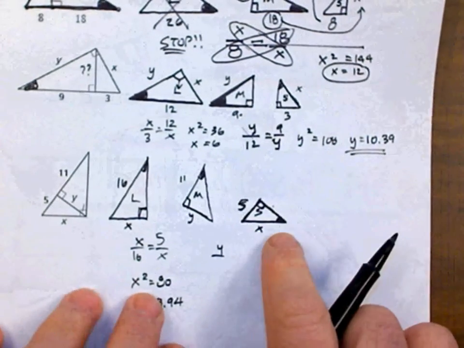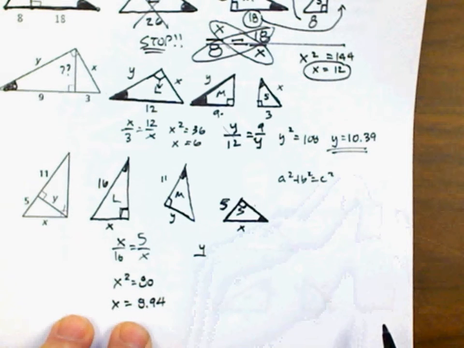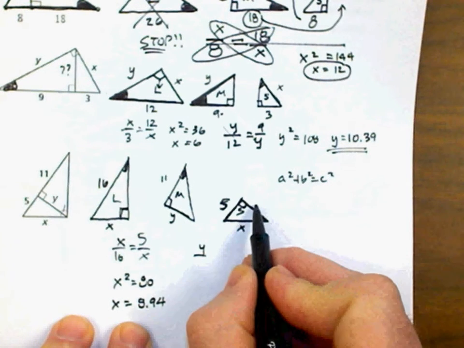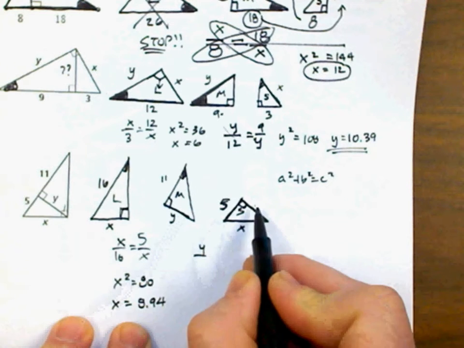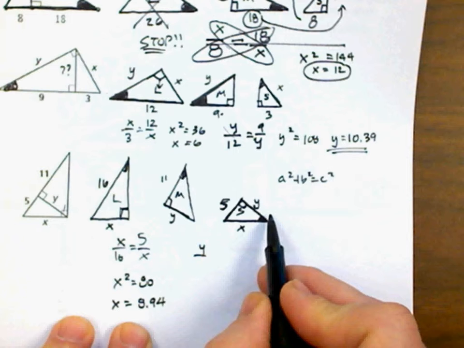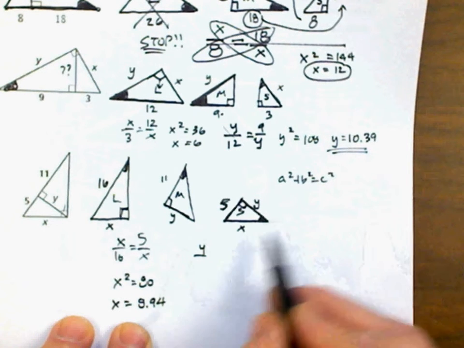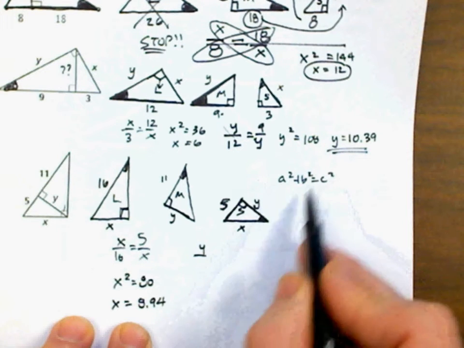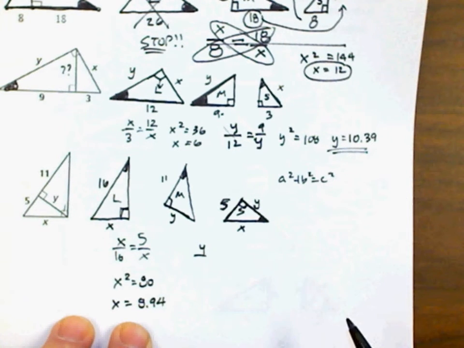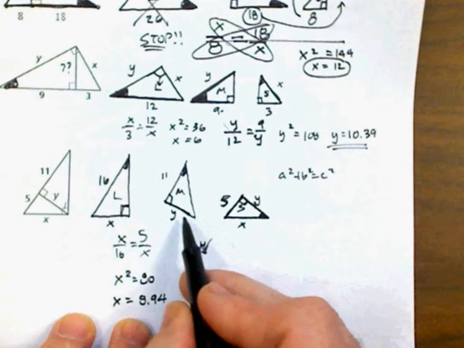Pythagorean theorem says that a squared plus b squared equals c squared. A, you'll see, is this side here, which is y. I forgot to mark that on there. Sorry about that. I just lost my train of thought here. I could use the Pythagorean theorem to solve for y in this one, or I could use, I'm just going to use Pythagorean theorem. Sorry about that, leading you a little bit astray here.